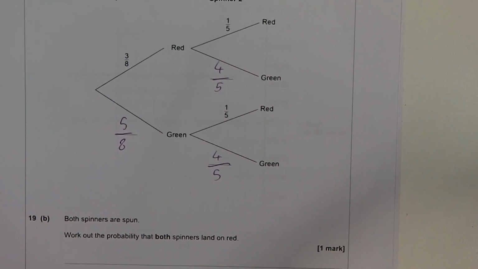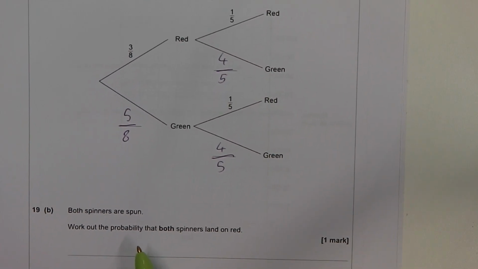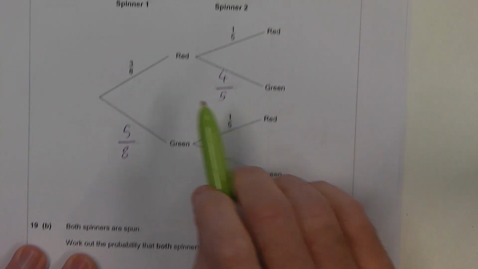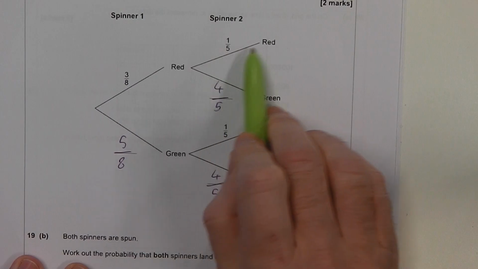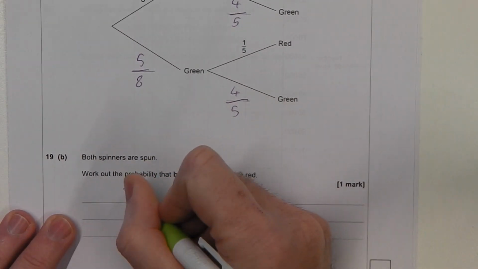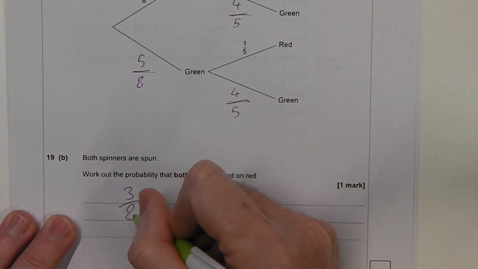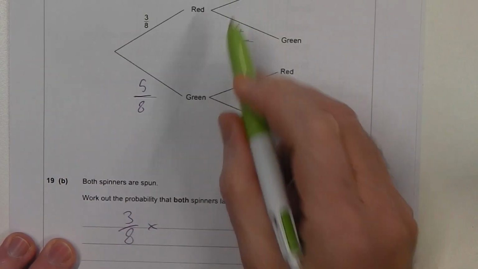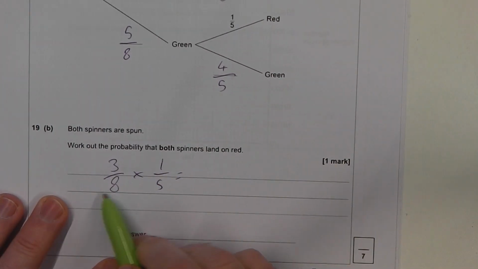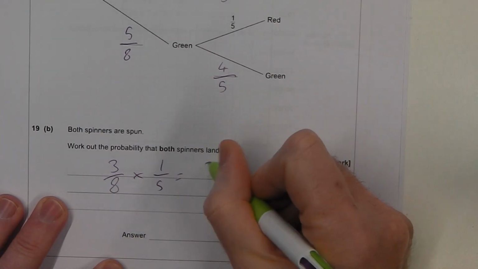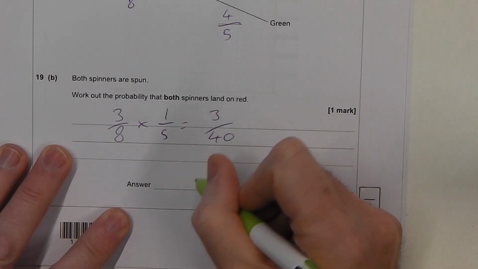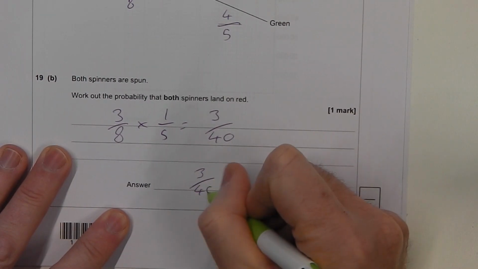The next one, 1 mark. It says, work out the probability that both spinners land on red. So first one going to red and the second one going to red. So we look at our probabilities. So the first one is 3/8. And the second one is 1/5. And multiplying fractions, nice and easy, do the top, do the bottom. So 3 times 1 gives us 3, and 8 times 5 gives us 40. And that is our answer, 3/40.